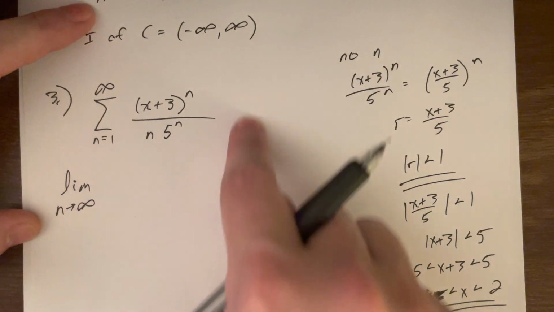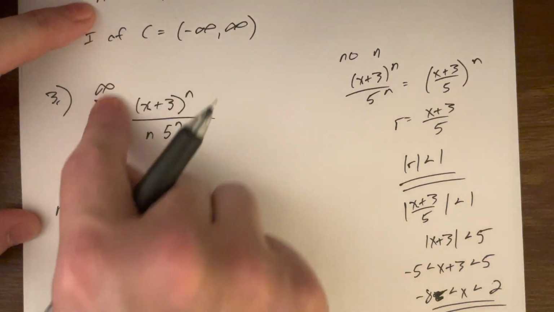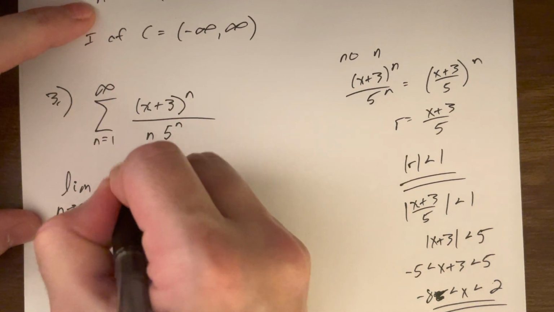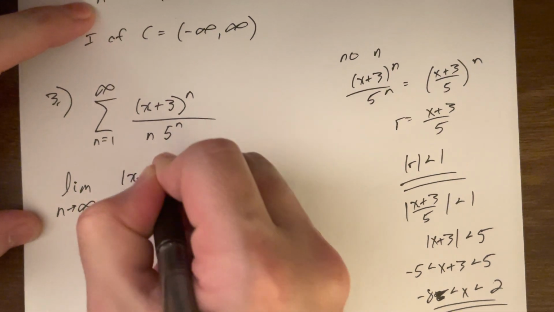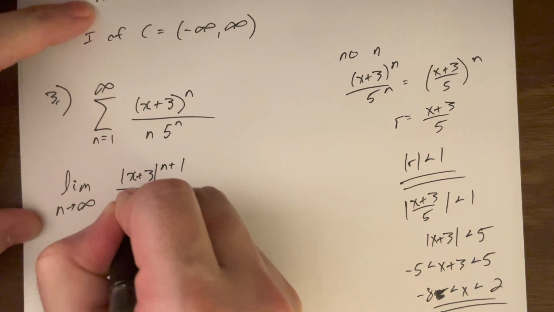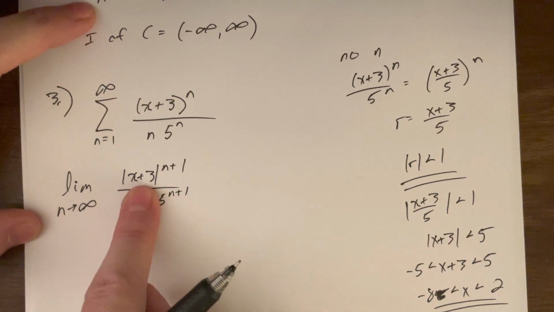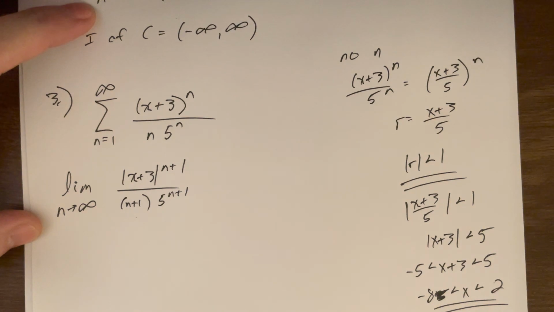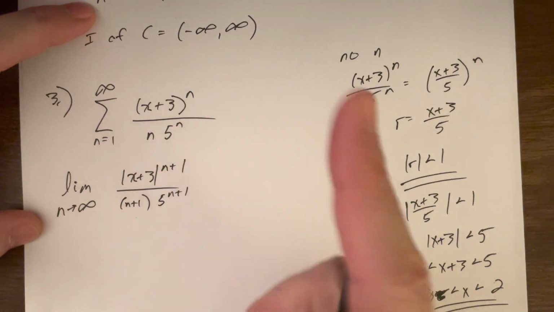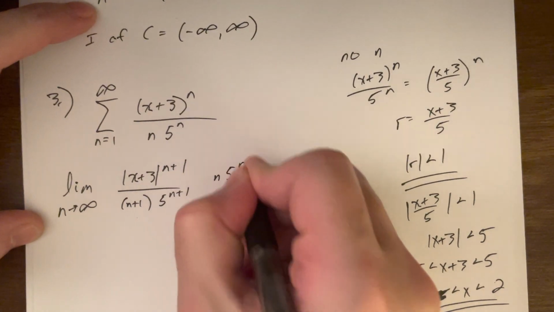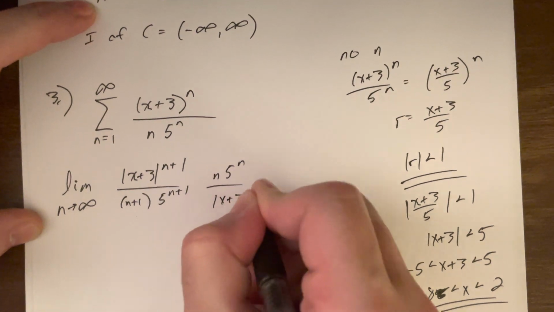So the absolute value of the n plus 1 term gives me the absolute value of x plus 3 to the n plus 1, n plus 1, 5 to the n plus 1. That was the only place that needed the absolute value, and all the n's became n plus 1. Divided by a sub n, times the reciprocal.